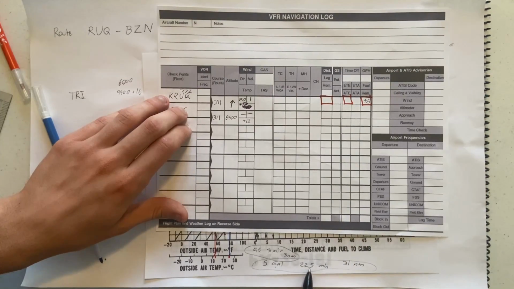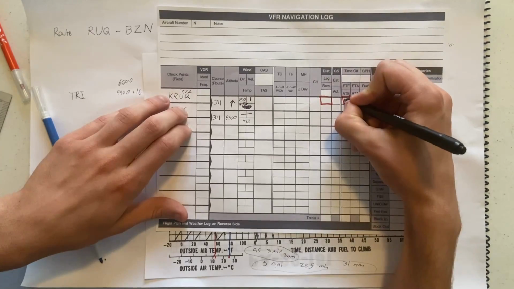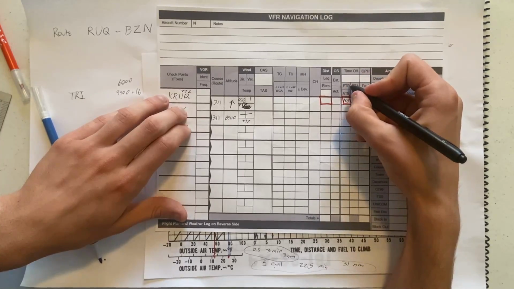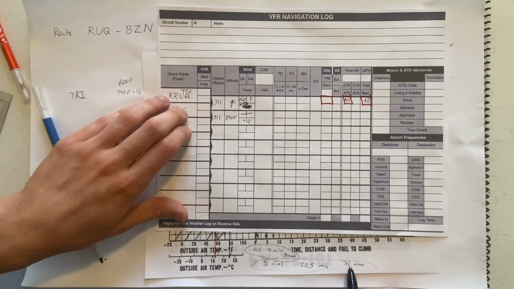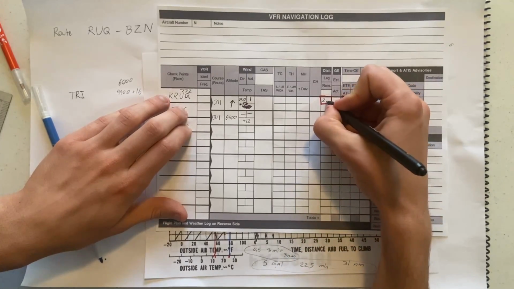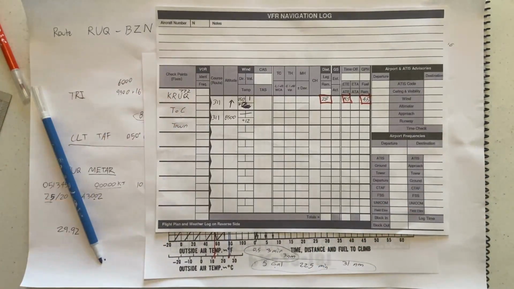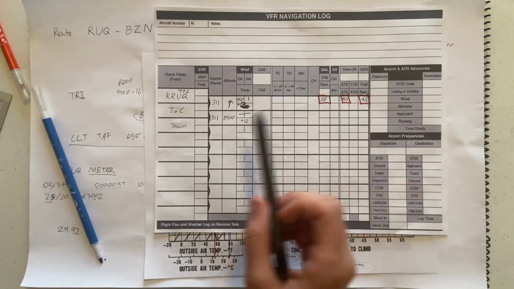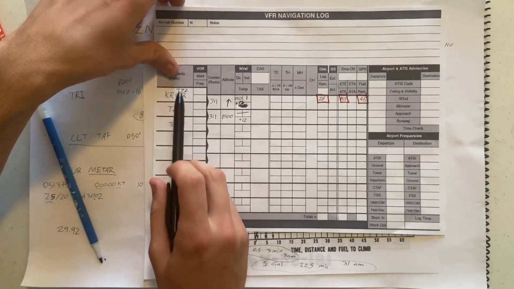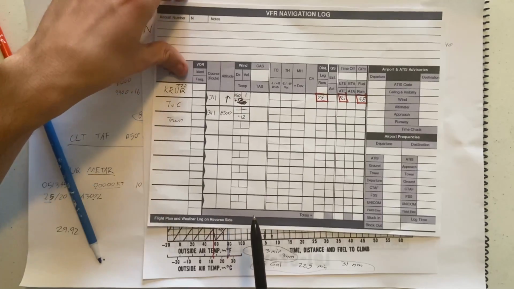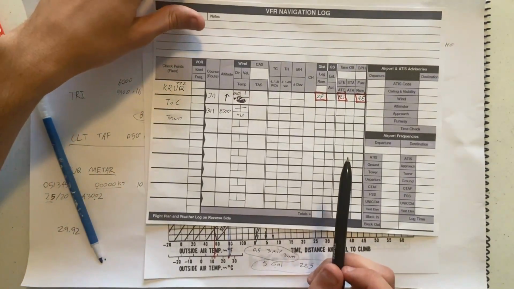Our time is going to be 22.5 minus 3, so that's going to be 19.5. 19.5 is our estimated time en route, ETE. And then 31 nautical miles minus our 3, that's going to be 28 nautical miles. And there we go. Look at that. We've calculated our time, distance, and fuel to climb from Salisbury up to 8,500 feet, factoring in the pressure and temperature of the day. So that's pretty good.